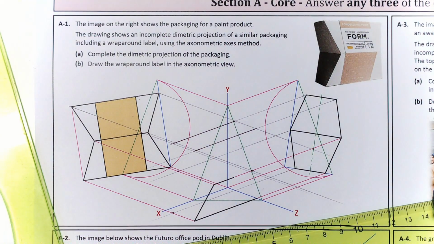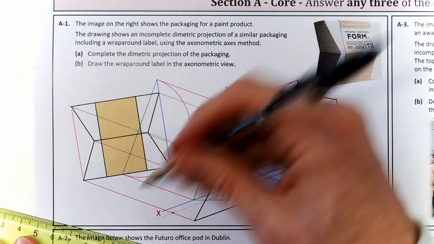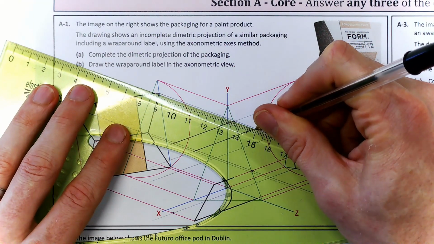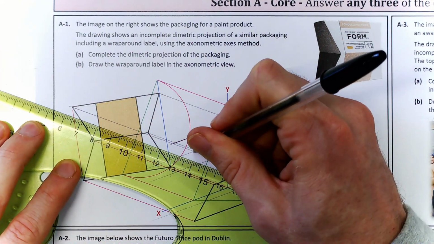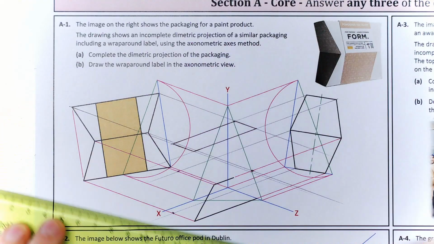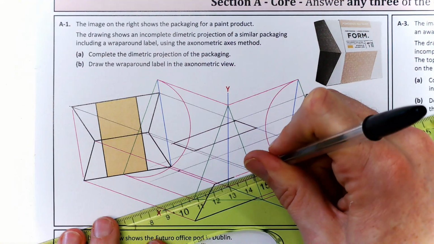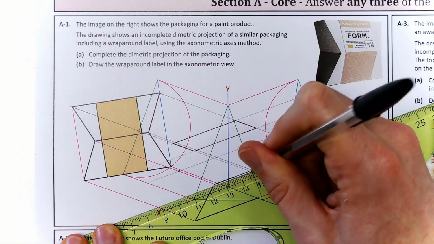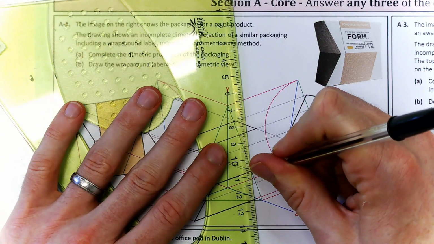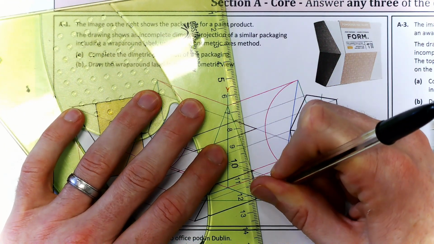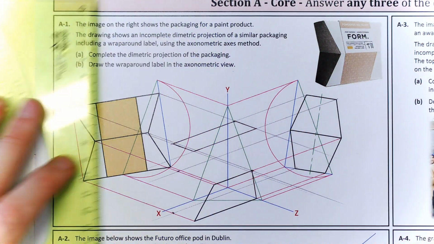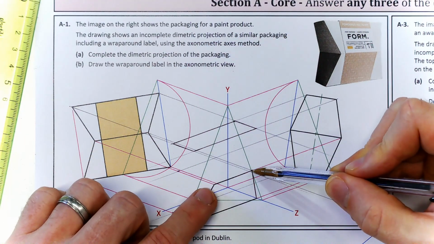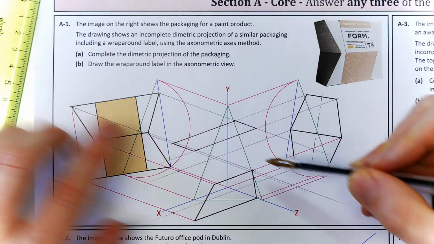All right, so I found all my points. Now I just need to match them all up. So at the top we have this rectangular surface. Okay, we'll just finish off the bit that they started first and join that back down. Okay, so now I know I've got this surface here, which is joining up from the middle, which we have. Join it up to the top.